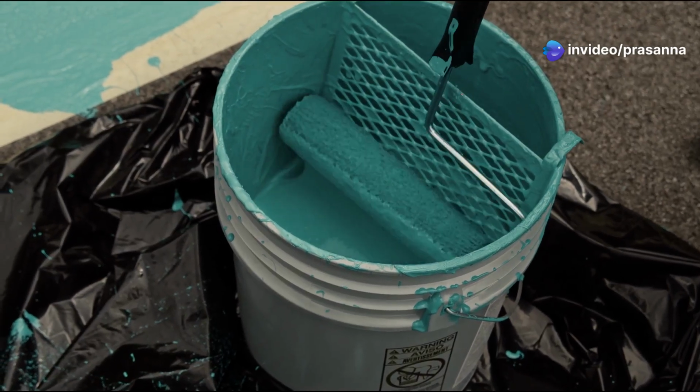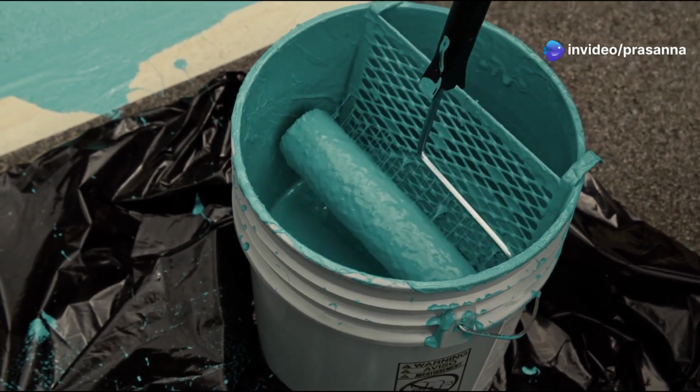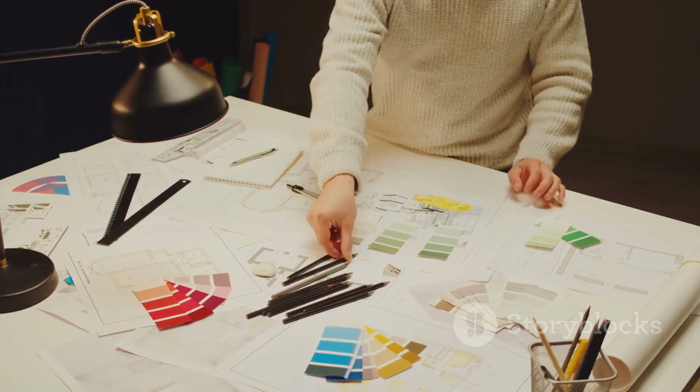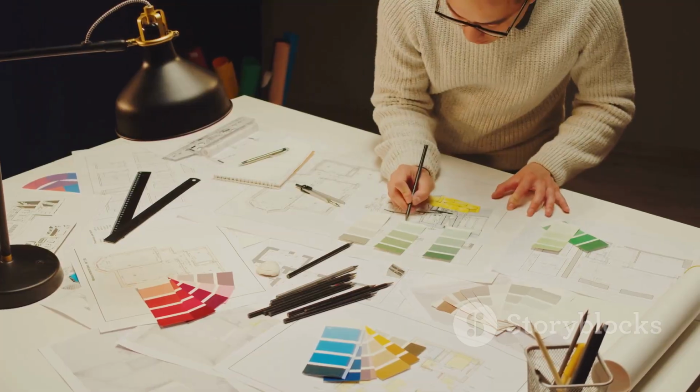SketchUp's Paint Bucket tool allows you to apply colors and textures to surfaces. The software comes with a library of default materials, including wood, tile, carpet, and paint colors. You can also import your own textures, such as a specific wallpaper pattern or a unique flooring material.